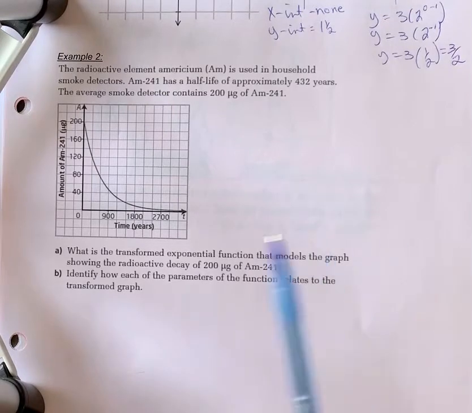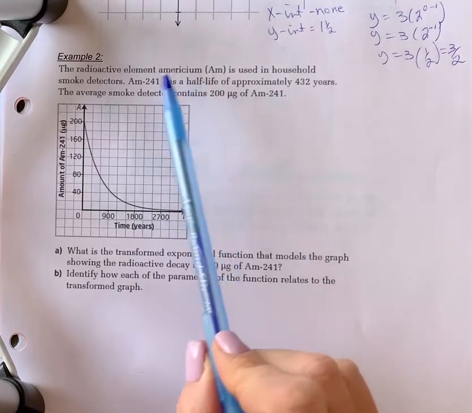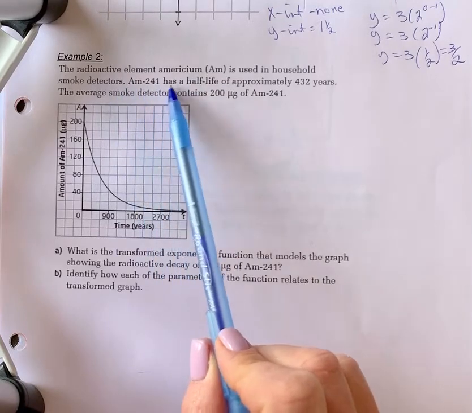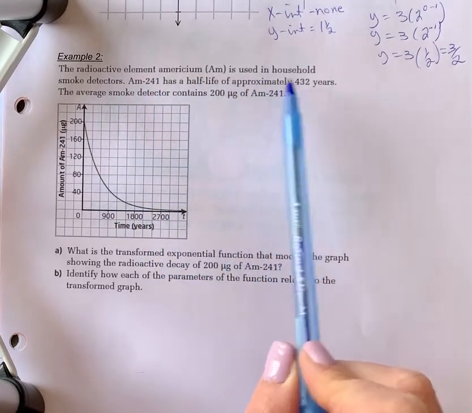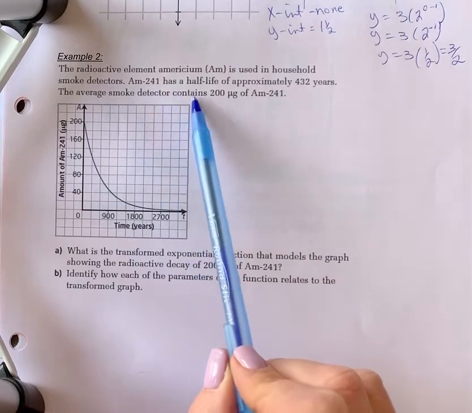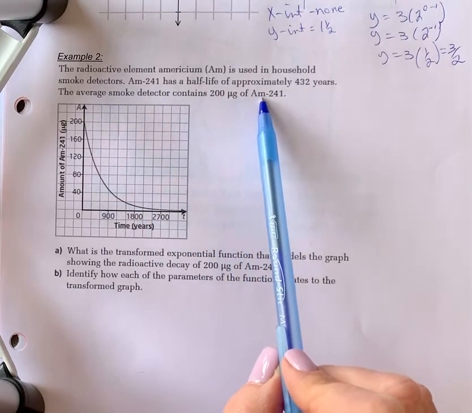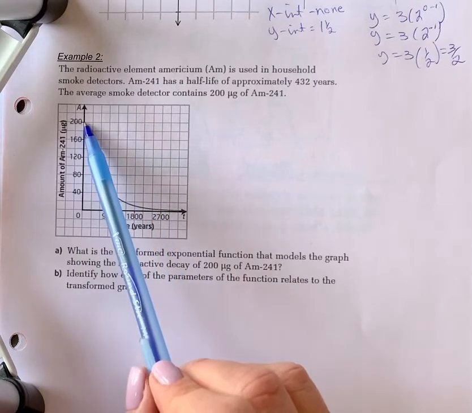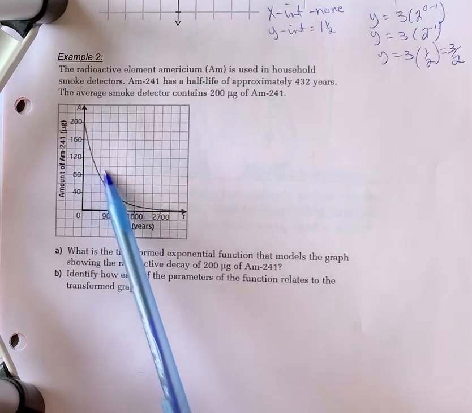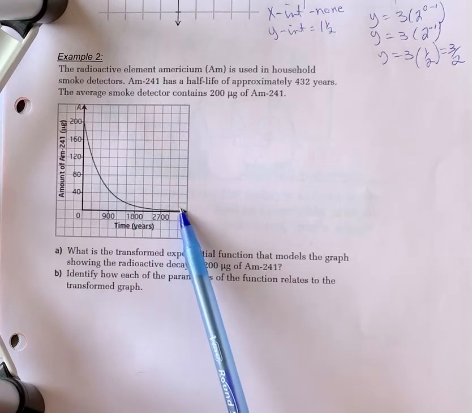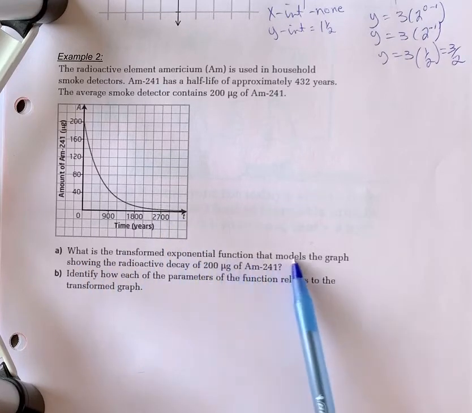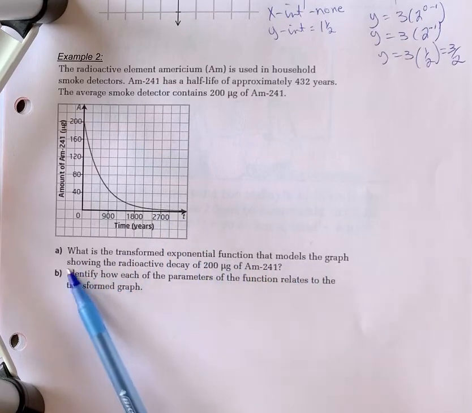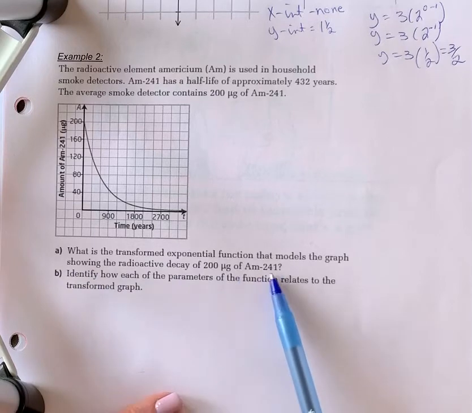Example 2, the radioactive element americium is used in household smoke detectors. It has a half-life of approximately 432 years. The average smoke detector contains 200 micrograms of americium-241. The graph is drawn for us here. So we see the starting amount is 200 and it decreases down. What is a transformed exponential function that models the graph showing the radioactive decay of 200 micrograms?